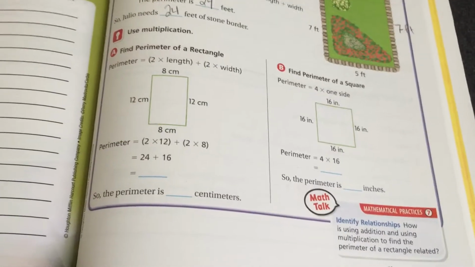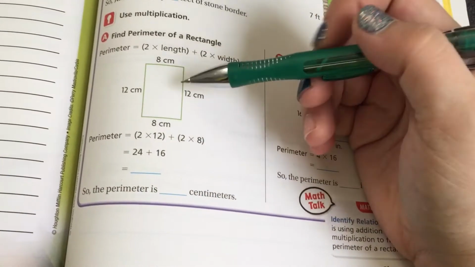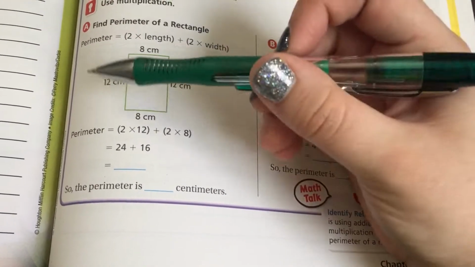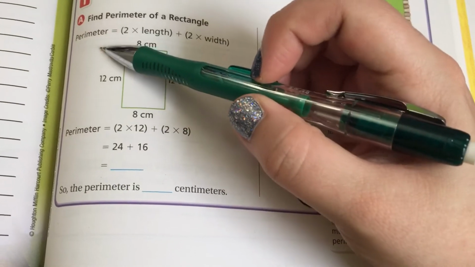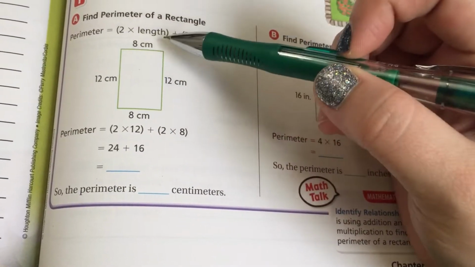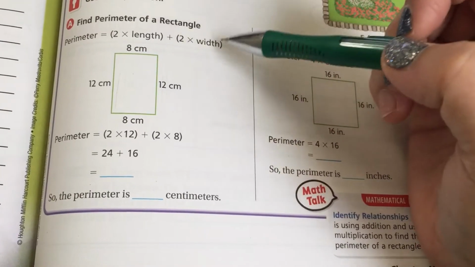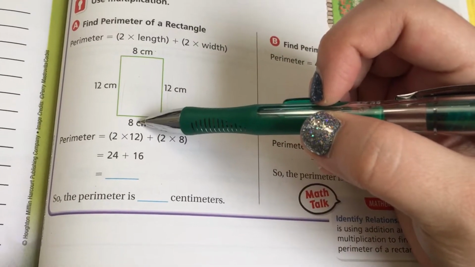So to find the perimeter of a rectangle, you know you need 2 of the lengths and 2 of the widths. So written as an equation, it's written like perimeter equals 2 times the length, so I've got 2 of these guys, plus 2 times the width.